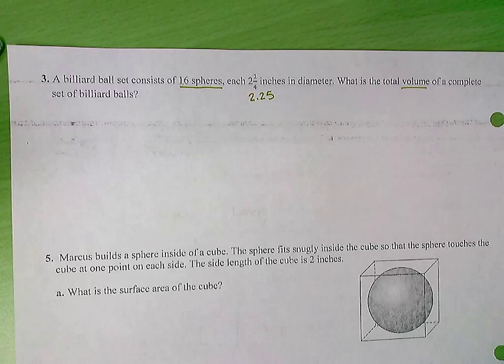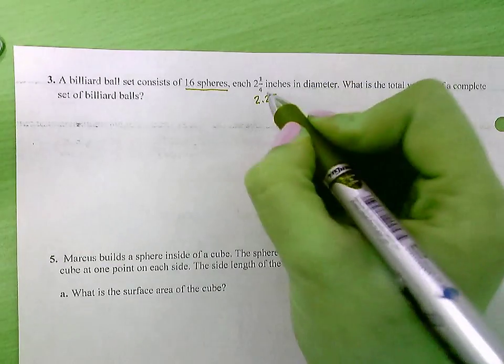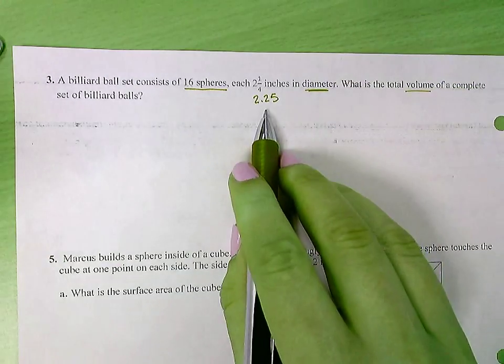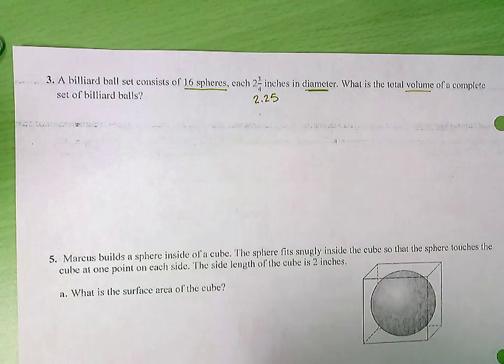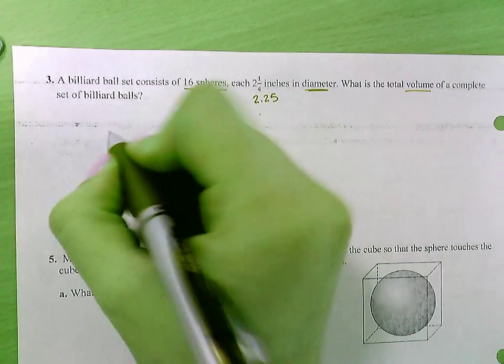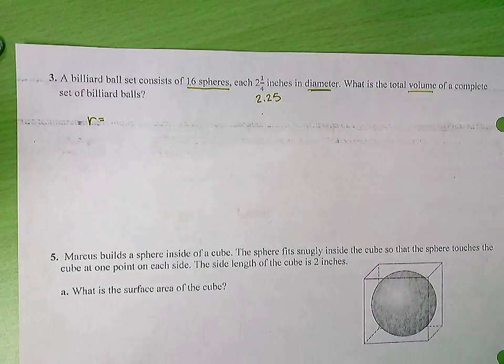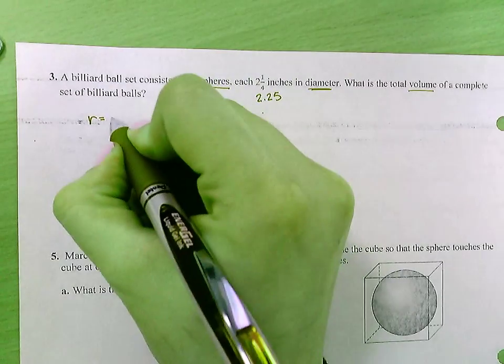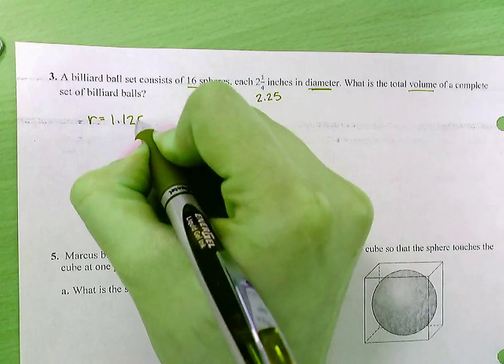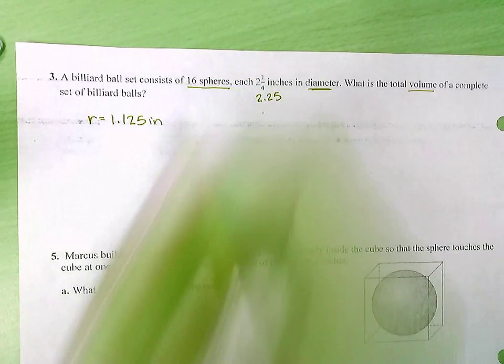So to do that, what I'm going to do is find the volume of one ball. Okay? After I find the volume of one ball, to get the entire set, since there's 16, I'm just going to multiply that by 16. Okay, so since this is the diameter, we need the radius for our volume formula. Okay, so the radius of one ball will be half of 2.25, which is 1.125 inches.